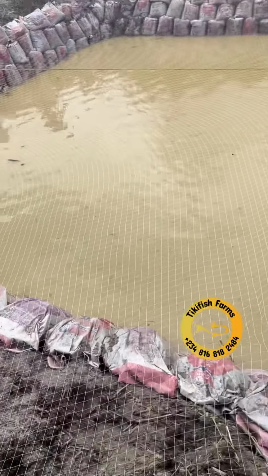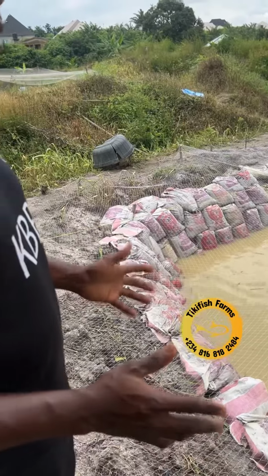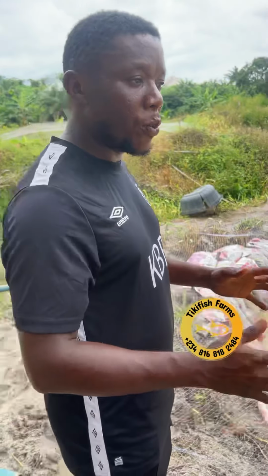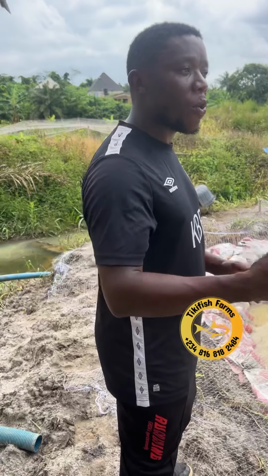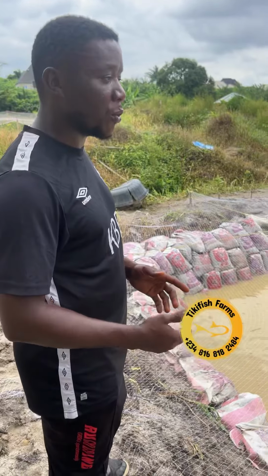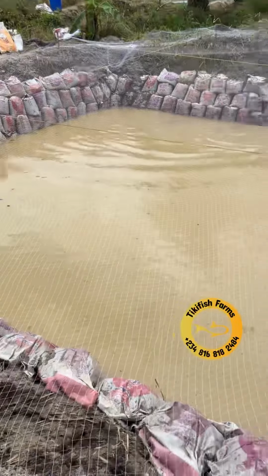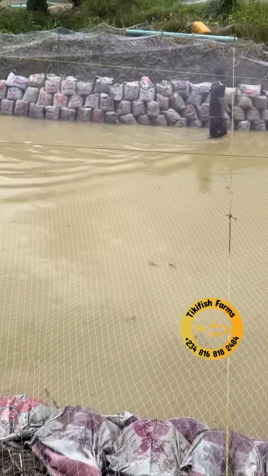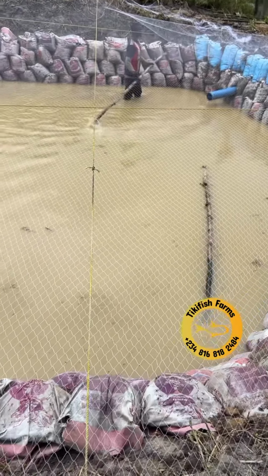In order to save ourselves time, we intend to have this small pond ready, so that when we collect juvenile fish from our breeder, we'll put them here for a short period while we are working on the pond where we want to put them. By then we'll be feeding the fish here, and they'll be getting bigger. So by the time the pond where they are going is ready, we'll just transfer them over.